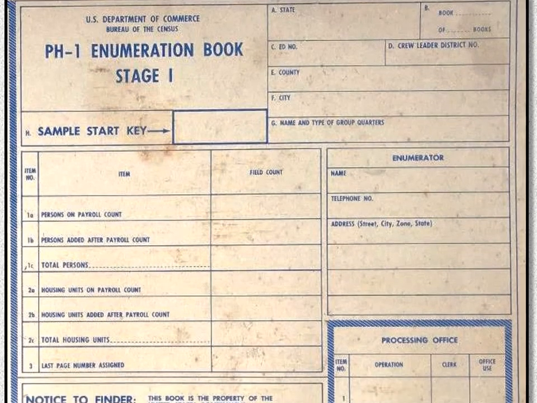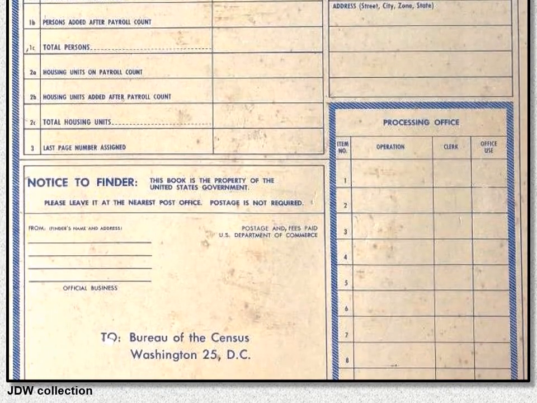You can see some of the information here. It was also used to process payroll and stuff like this. So again, this was unusual to see in this kit, but I think the reason is because it was a supervisor that owned this kit.